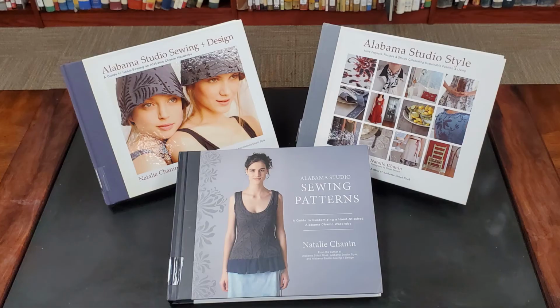For printing, we have some great books that you can find in the Montgomery Room on the 2nd floor of the Morgan Library by this wonderful author called Natalie Shannon. She is an Alabama designer and she has her own boutique, and she has several books about creating your own wardrobe that inspired this surface design video. And she has a lot of different methods for how to embellish the items of clothing you create.